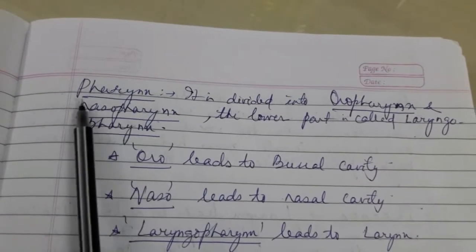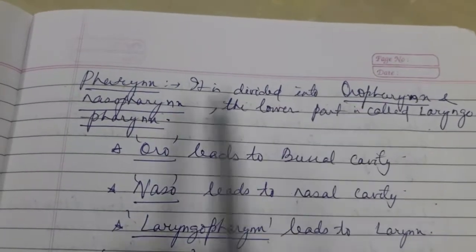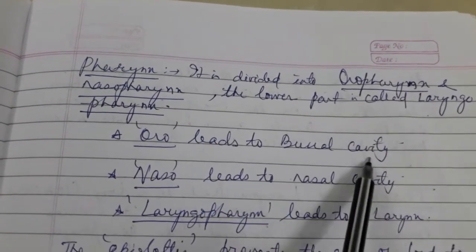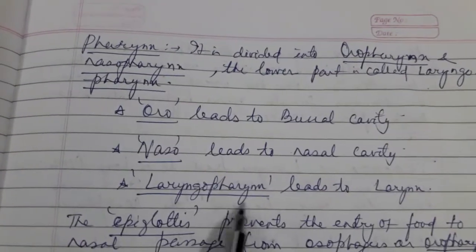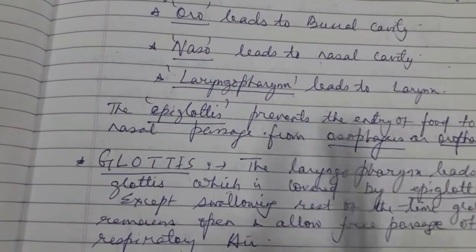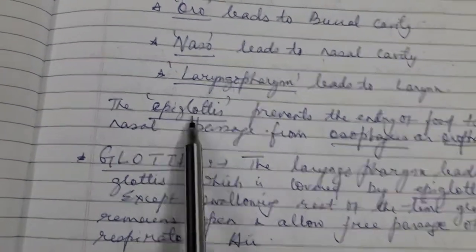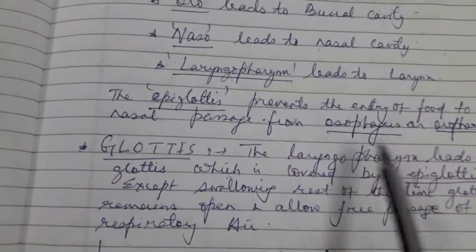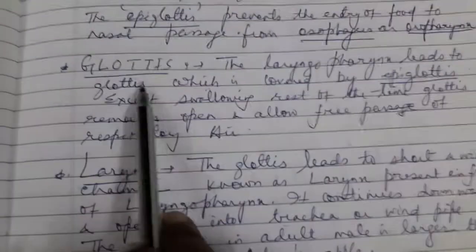Then comes the pharynx. It is divided into oropharynx and nasopharynx. The oropharynx leads to the buccal cavity, the nasopharynx leads to the nasal cavity, and another one is the laryngopharynx that leads to the larynx. The epiglottis prevents the entry of food from the esophagus into the nasal chamber or cavity. Then comes the glottis.